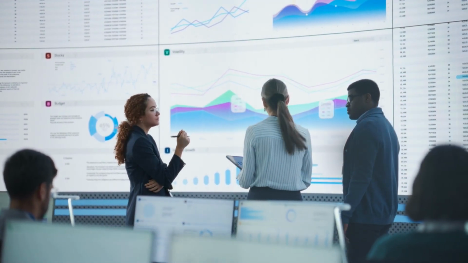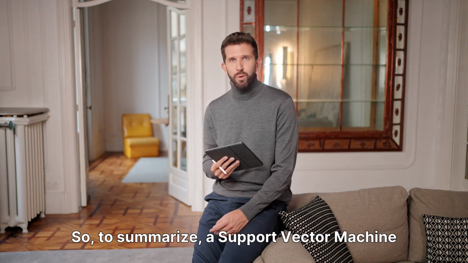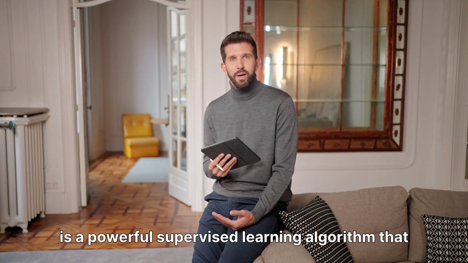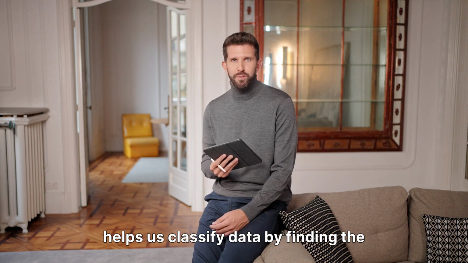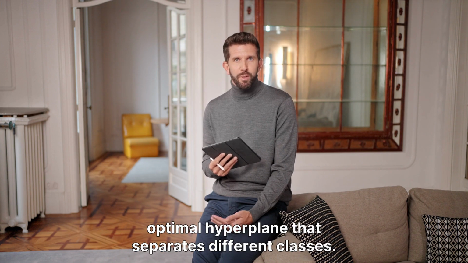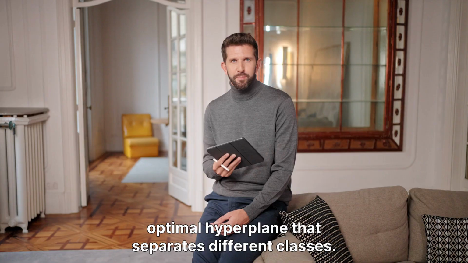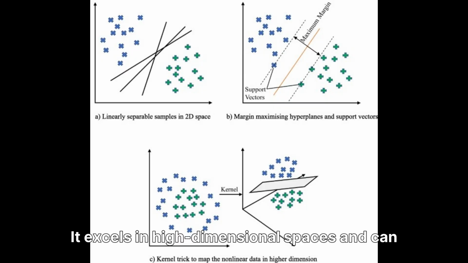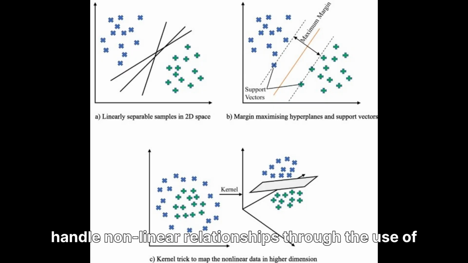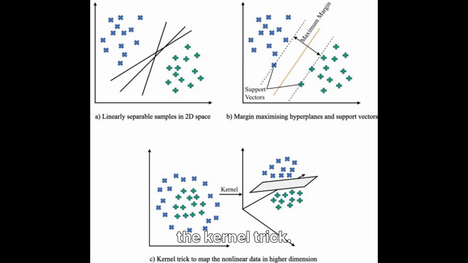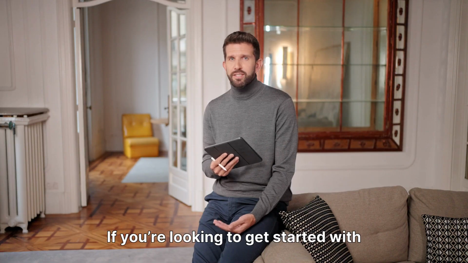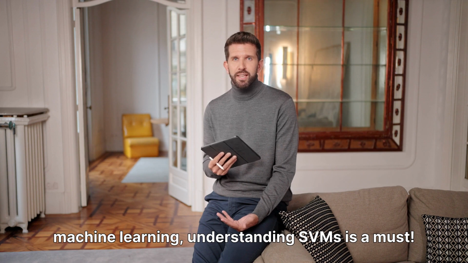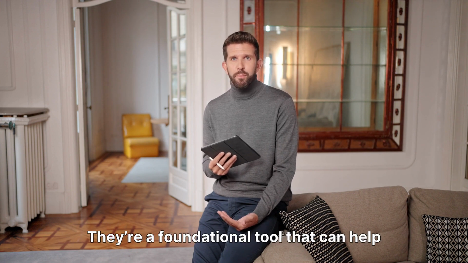So, to summarize, a support vector machine is a powerful supervised learning algorithm that helps us classify data by finding the optimal hyperplane that separates different classes. It excels in high-dimensional spaces and can handle nonlinear relationships through the use of the kernel trick. If you're looking to get started with machine learning, understanding SVMs is a must. They're a foundational tool that can help you tackle a wide range of problems.